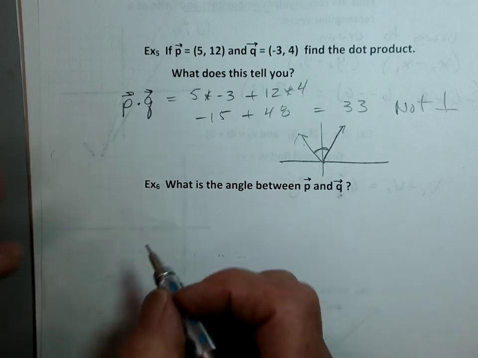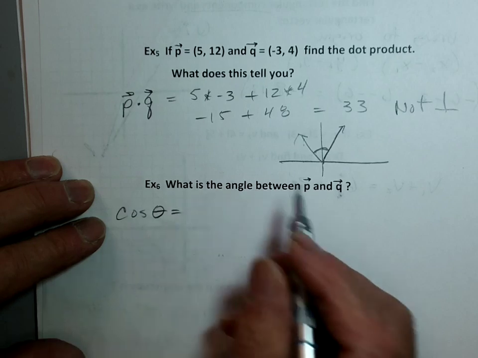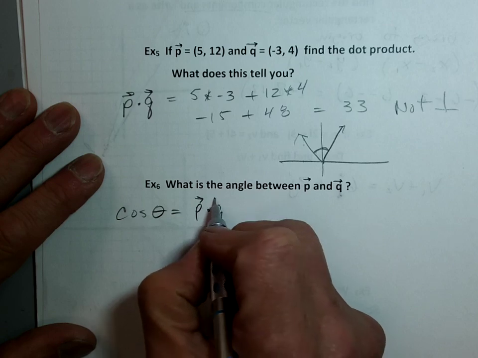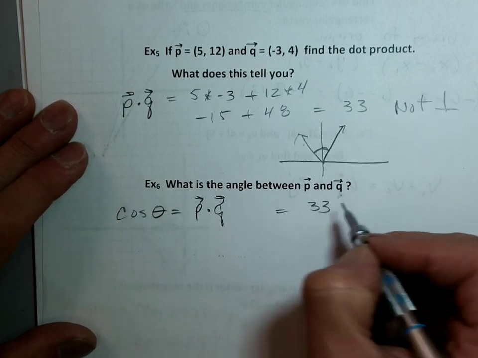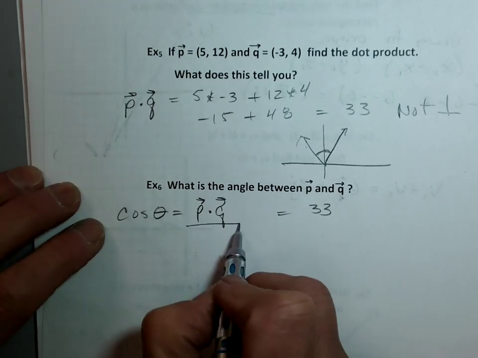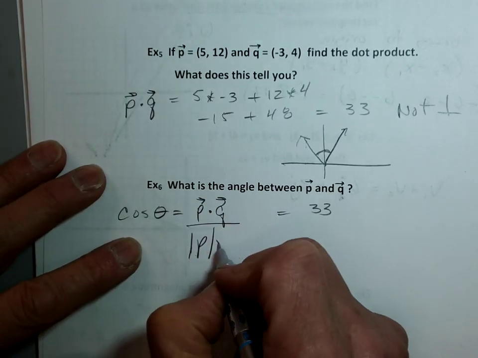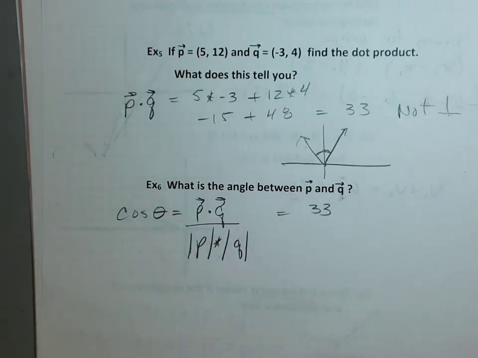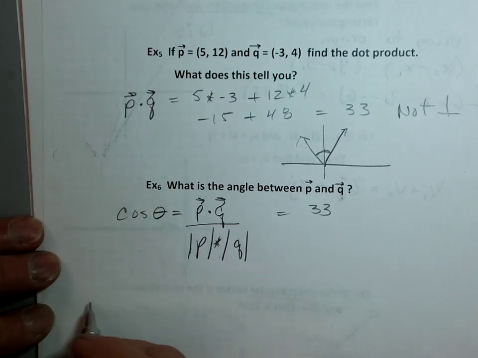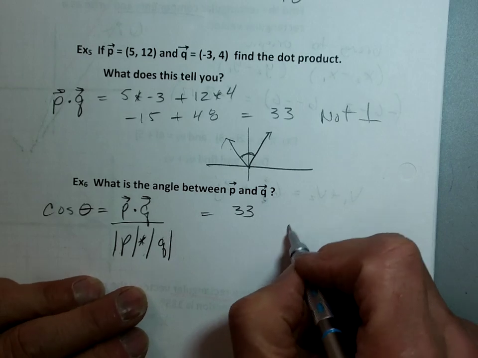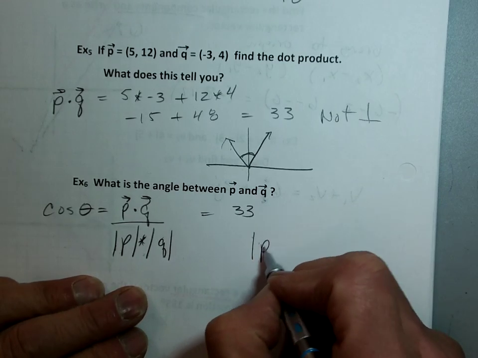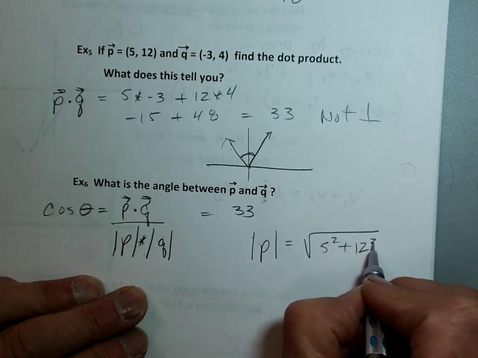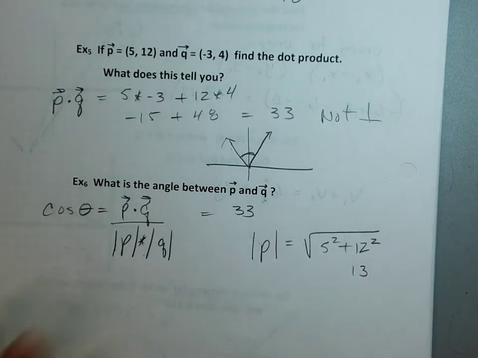Well, here's how you do it. We'll go cosine of theta equals P dot Q, which we know, 33, divided by the magnitude of P times the magnitude of Q. Now the magnitude is the length, which is Pythagorean's theorem. So let's do a little side work. Let's find the magnitude of P. Take 5 squared plus 12 squared. That's 13, but you can double check. I gave us nice numbers.